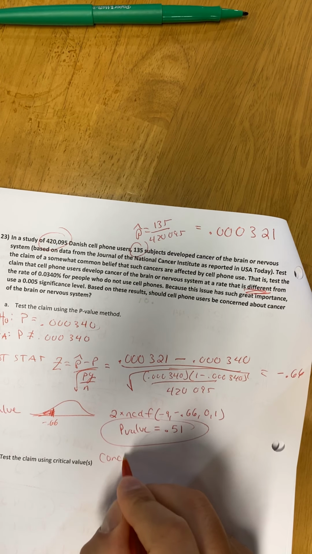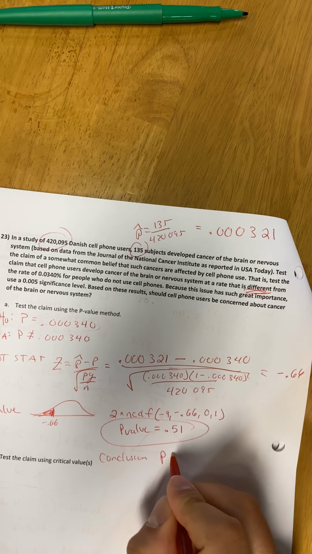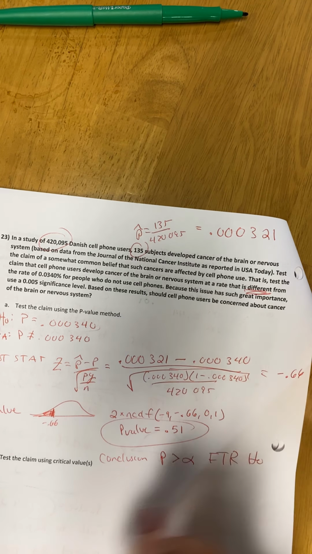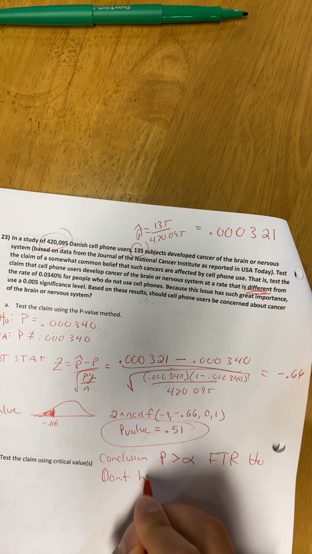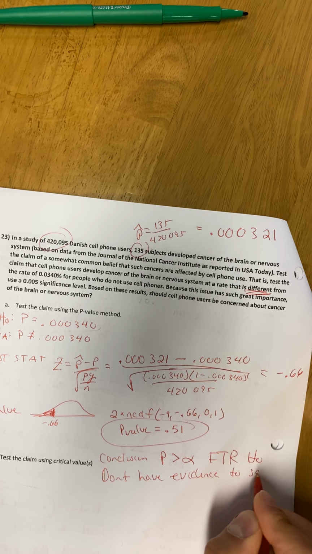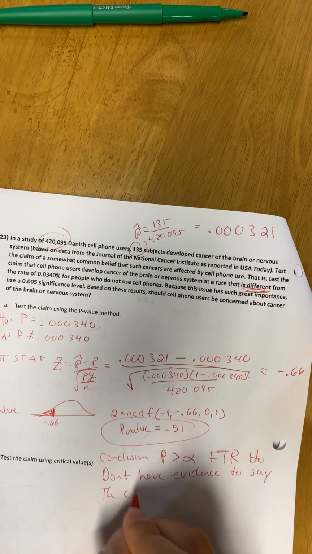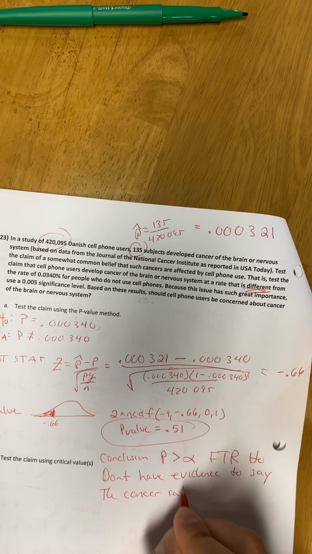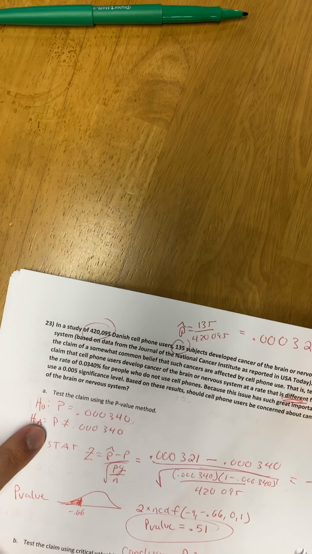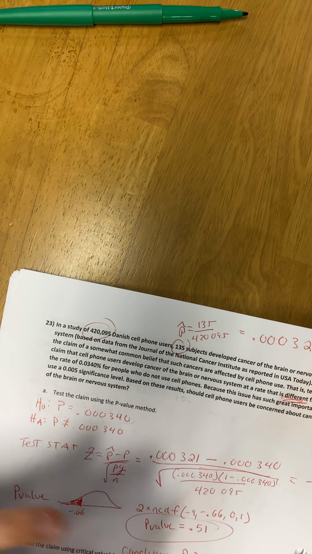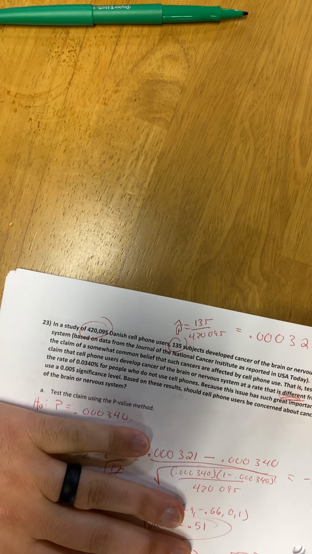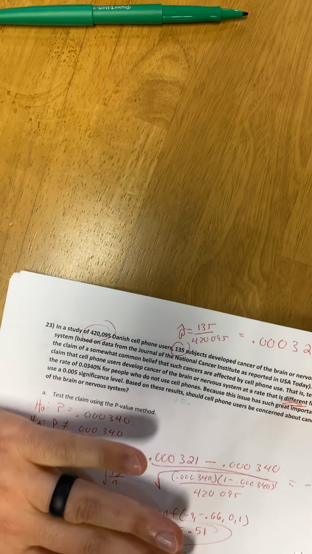So conclusion. Since P is greater than alpha, fail to reject H0. I don't have evidence to say the cancer rate differs. See? I'm failing to reject the H0, so I'm keeping the H0. So I don't have evidence to support what that person said or what that claim is.